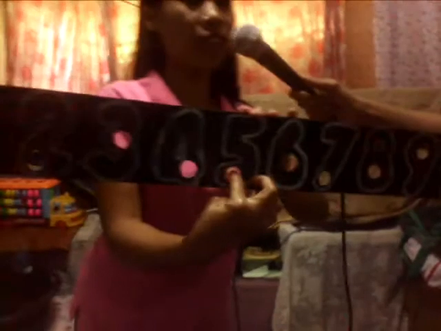Next one, we have the numbers. We have the pointing numbers. On this activity, you have to ask the children to point to the number 5. Then the children have to point like this one, the number 5. So she or he can determine the number 5 by pointing a finger on the number 5.